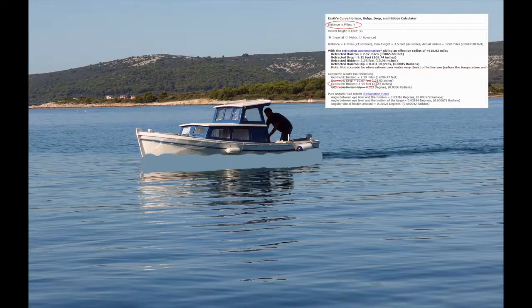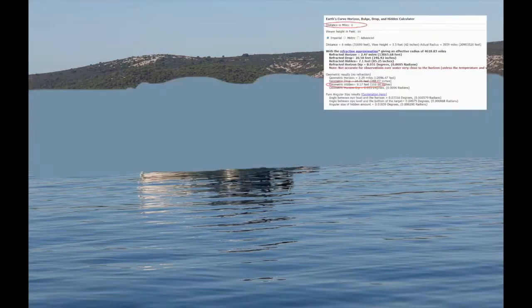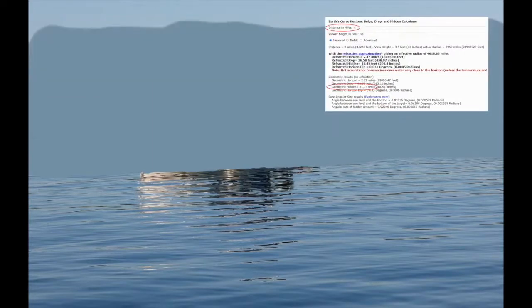To emphasize this, if we put a boat just 2 more miles away, so at 6 miles instead of 4, we get a hidden value of 9.17 feet. Let's push that back again another 2 miles, so to 8 miles total, and we get 21.73 feet of hidden, close to the height of a small house.